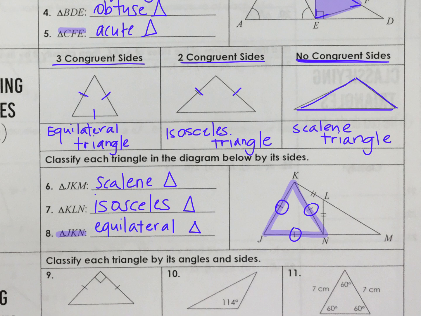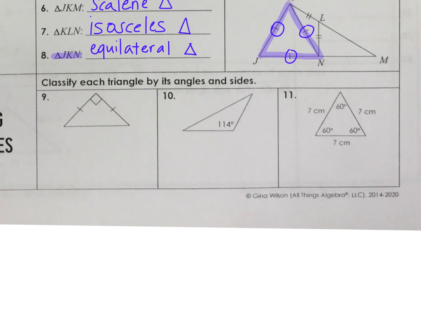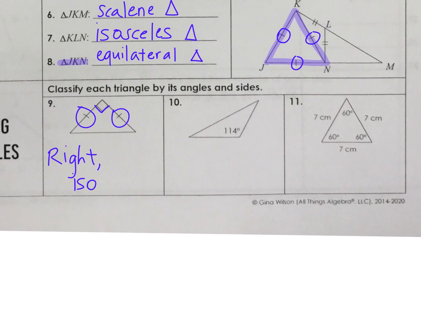On this next section, we are going to be identifying both the angles and the sides. So let's look at this first one. Well, angle-wise, I see that it has a right angle. So we know that it is a right triangle. I also see 2 hash marks that match, so that tells me that it's also isosceles. So this is an isosceles right triangle.